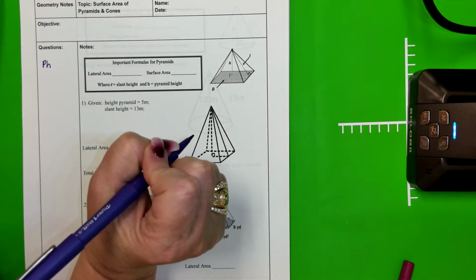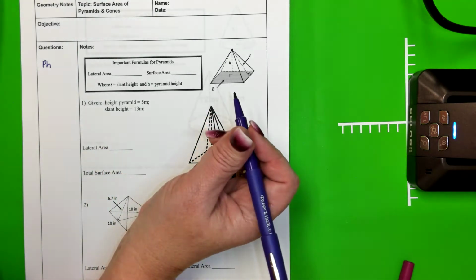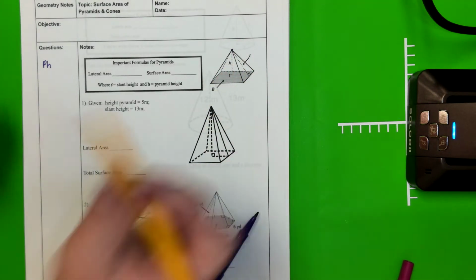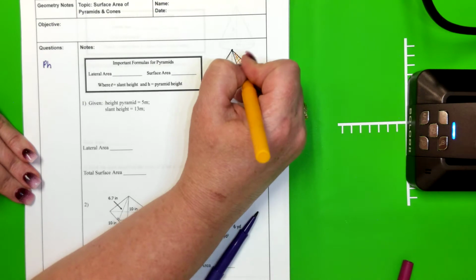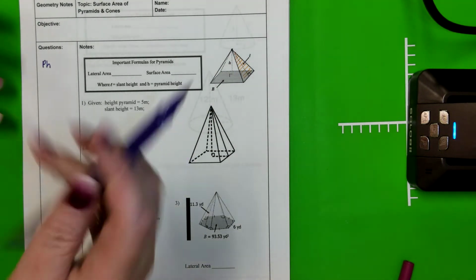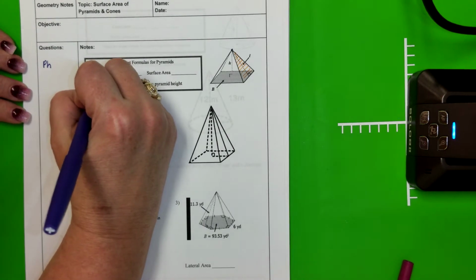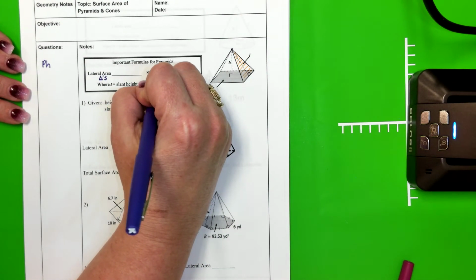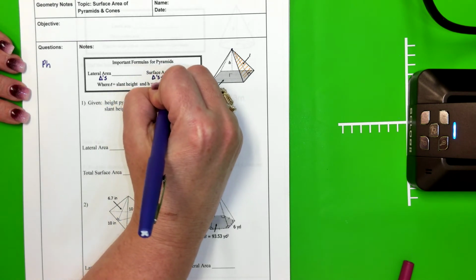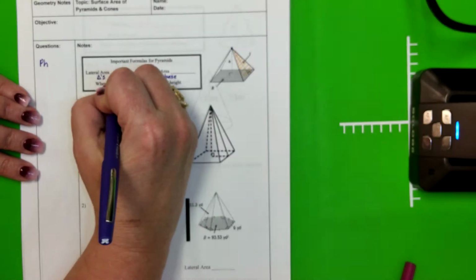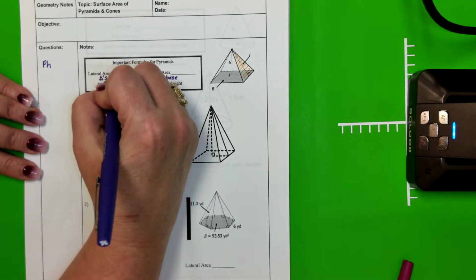Well, for a pyramid, it's going to be very similar, except now we have to take into consideration these triangles. So we've got 4 of these triangles, and that's what our lateral area is. The lateral area is all of your triangles. Your surface area is your triangles plus your base, whatever the shape of your base is. So your lateral area is going to be 1/2 PL.